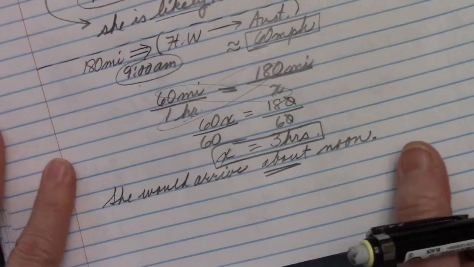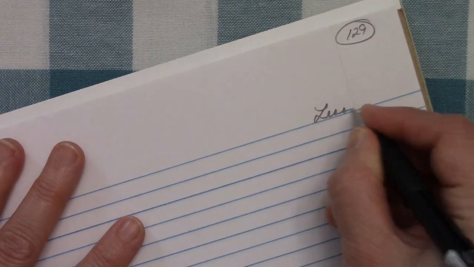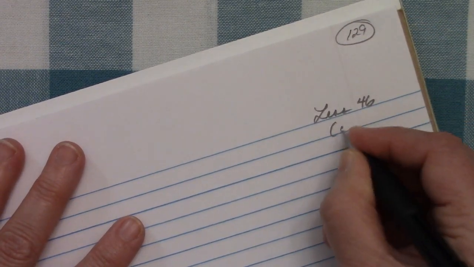All right, let's take one more page, page 129. Boy, this lesson has taken a lot of pages. 129, we're still on lesson 46. Continued. Lesson 46 continued, and our thing now says, Felipe is planning a bicycle tour of the state with some friends.